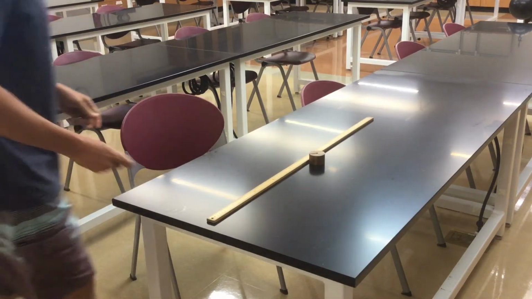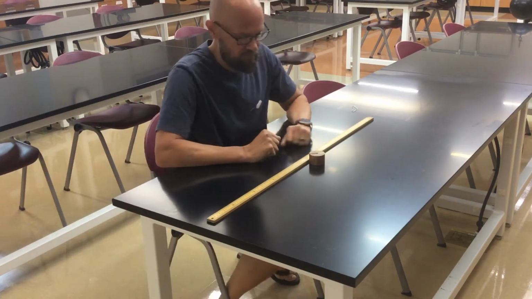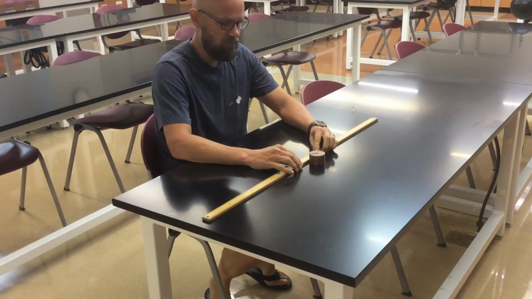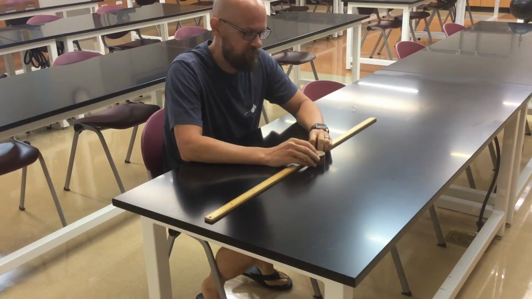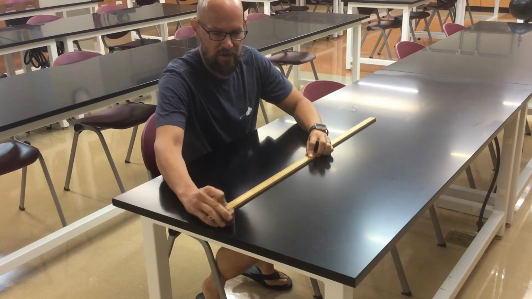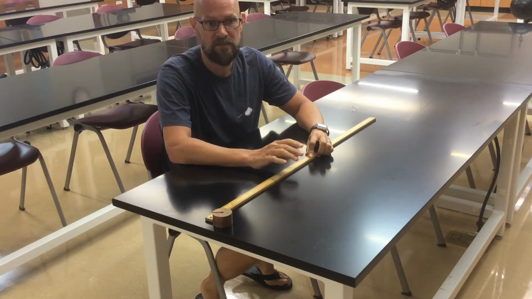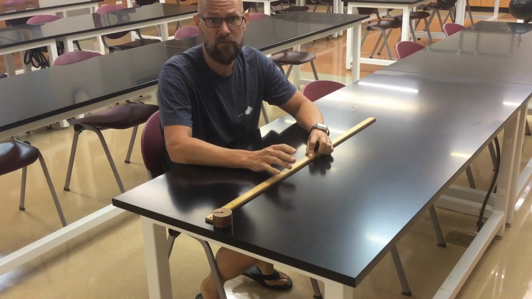Now, I'd like to give you a greater insight into the difference between conservative and non-conservative forces. So let me show you an example of the non-conservative force of friction. If I take this 500-gram block and slide it to the right, I did work to overcome the frictional force. Now remember, work is the process of converting energy from one form to another.